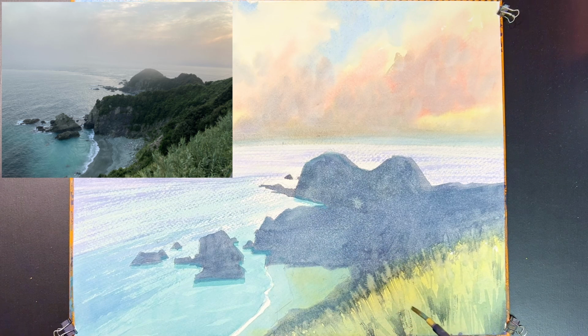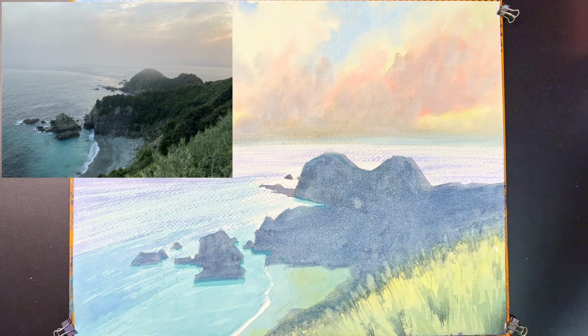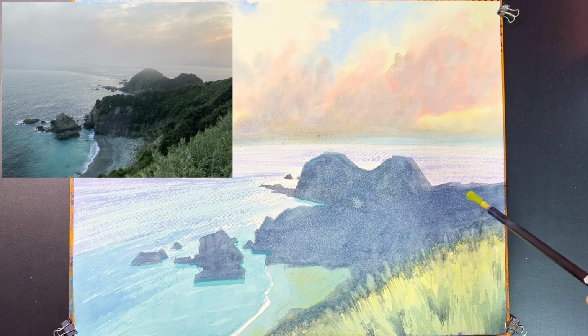Okay. And then I think I'm going to do the highlights on here on the cliffs. So I think I'll use yellow, mix it with some of this cobalt green. Let's have a look.